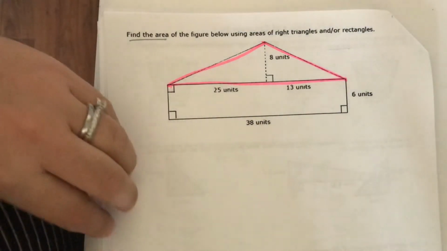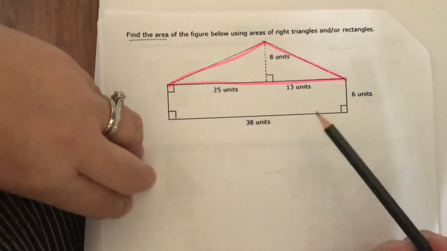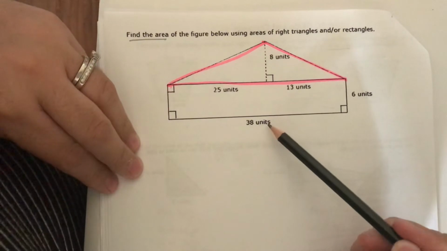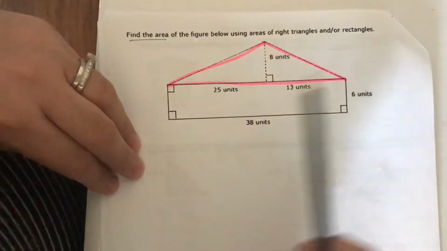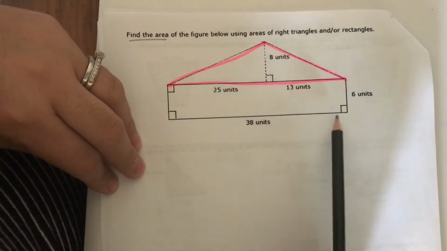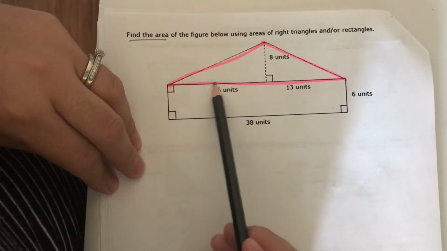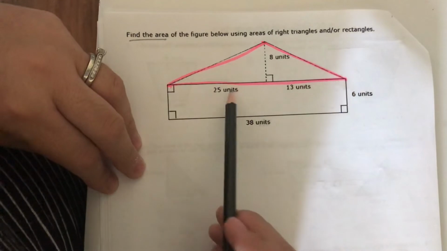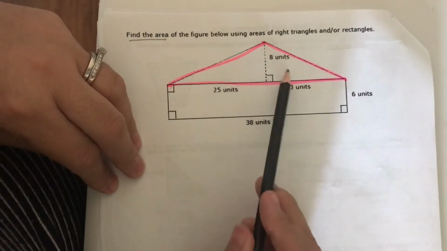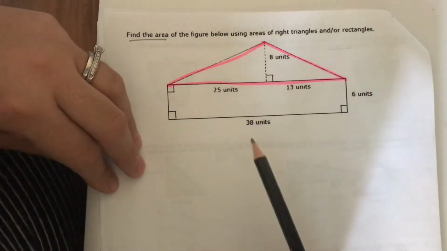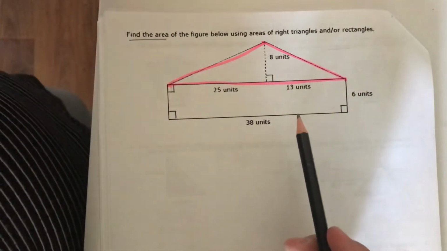Okay? Now, remember, on a rectangle, the opposite sides are equal to each other. So if the base of the rectangle is 38 units, then this top part is also 38 units. And you can tell because they had split it up into 2 sections, so you could use 2 different triangles. But I want to make it easier for you.